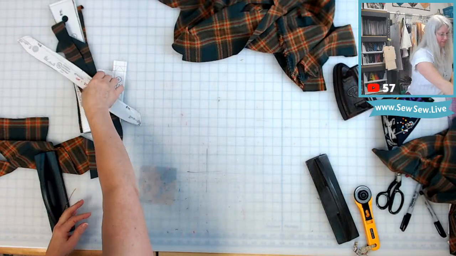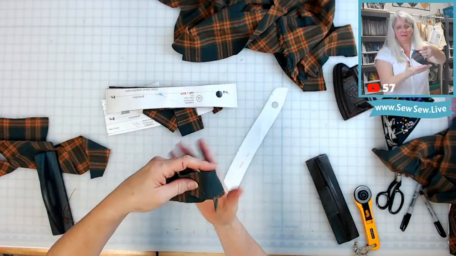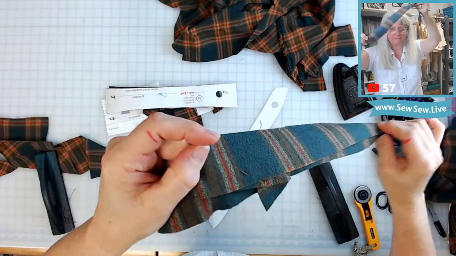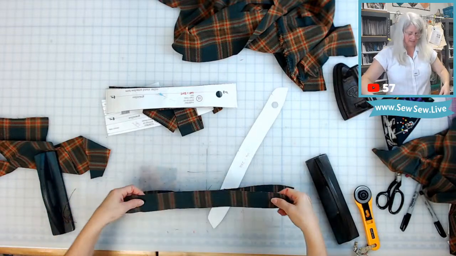Think so, Walter? It looks like a completely different fabric. It's just so, it looks like a blanket. I like that idea though, Walter.